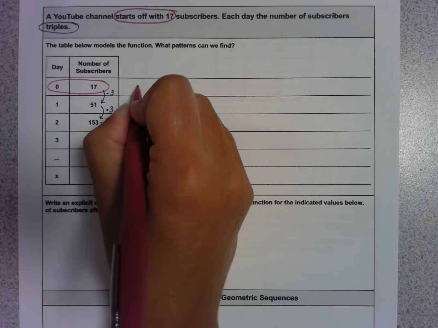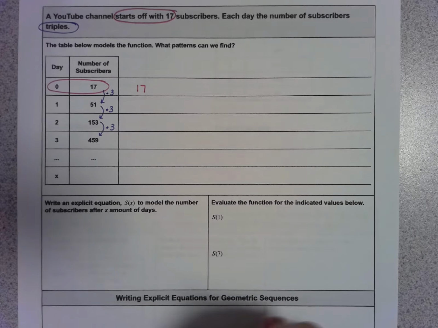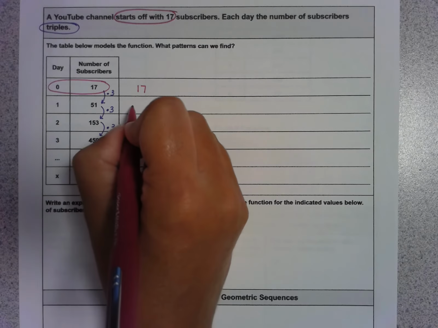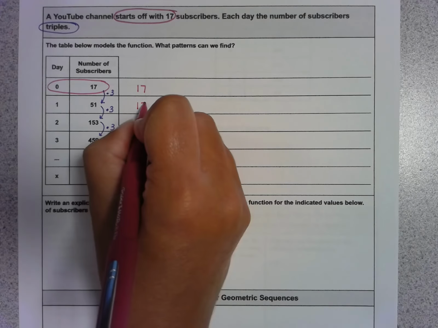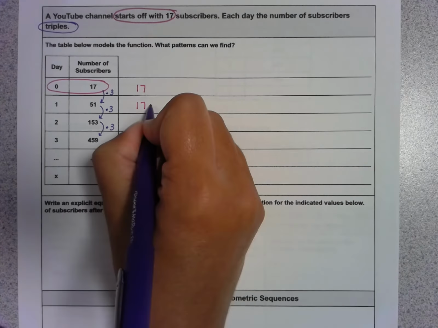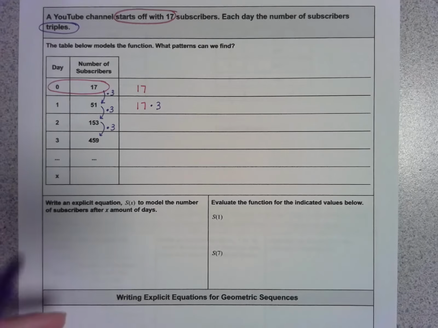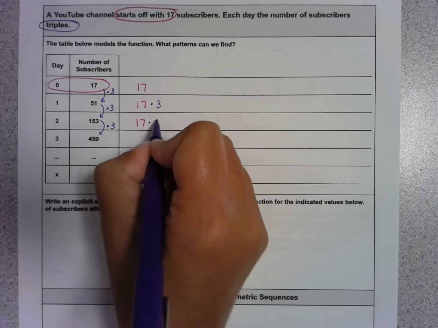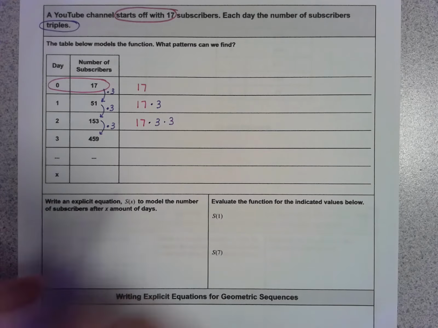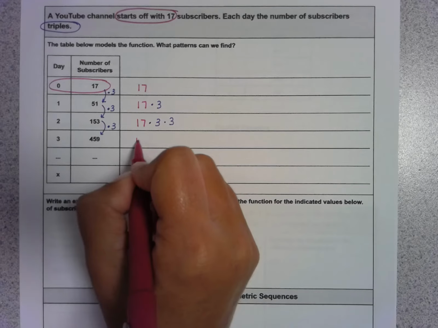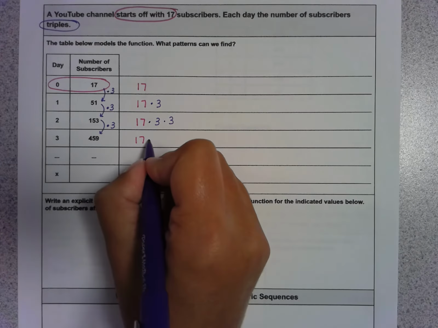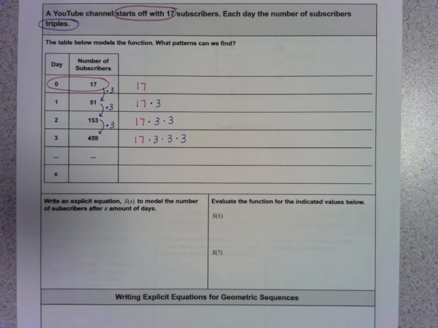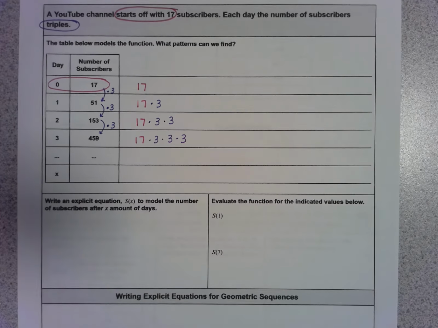So I'm going to leave the first row as just 17, but just like previously, we can expand the other numbers to show where they came from. For the second row, I could say that this is 17 times 3. For the next row, I could say that this is 17 times 3 times 3 again. And for the next row, I could say that this is 17 times 3 times 3 times 3 a third time. And I'm getting that by just looking at where those numbers came from.